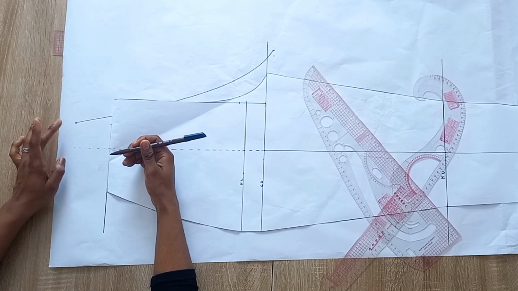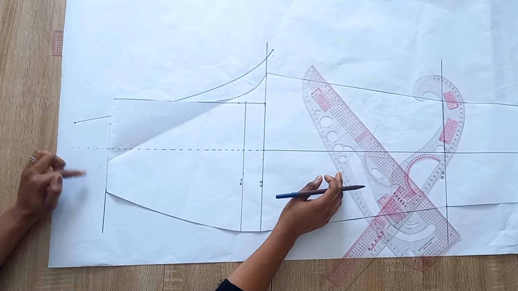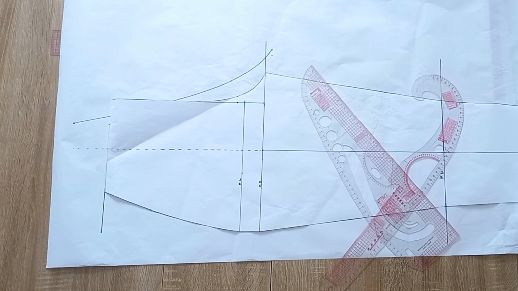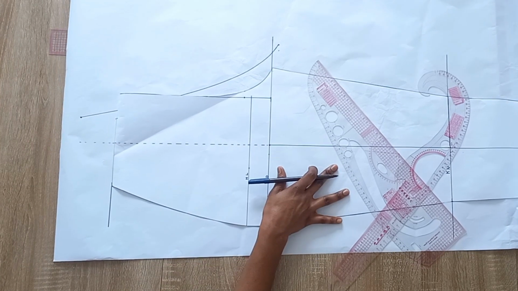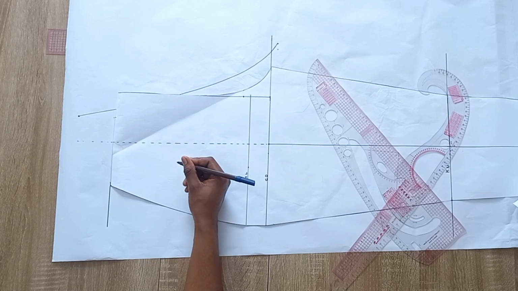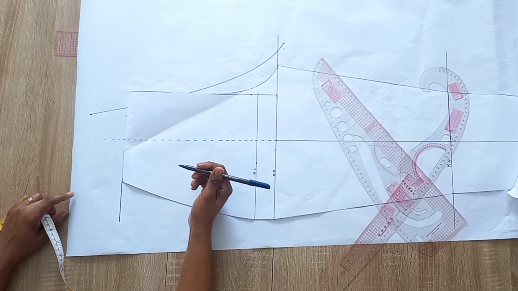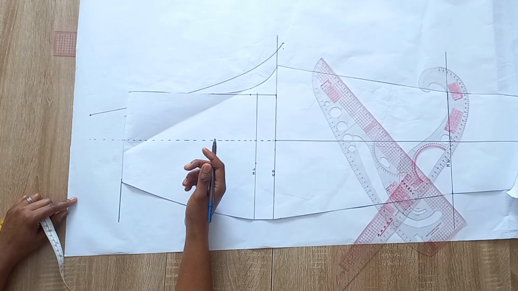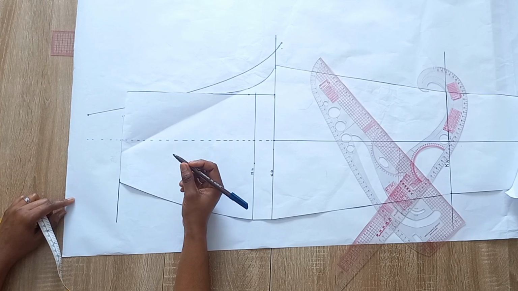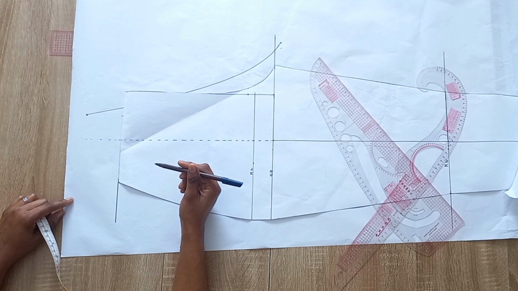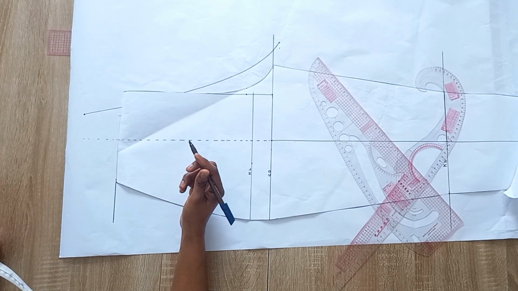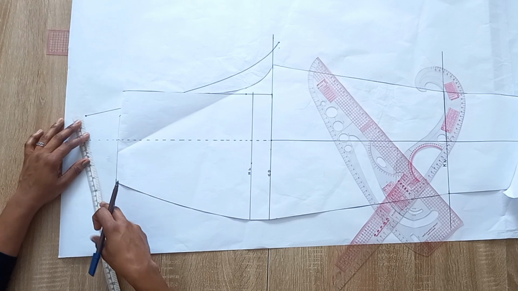So now what I need to do is mark the waistline of this back panel. To get the waistline, I would need to divide my waist by 4, like I did for the front. So waist divided by 4, 28 divided by 4 in this case, is 7. For the back, I'm going to be adding darts. The dart I would like to use for the back side is 1.5. So I'm going to be adding 1.5 to what I have for my waist. My waist divided by 4 is 7, and 7 plus 1.5 is 8.5. So I'll be marking 8.5.